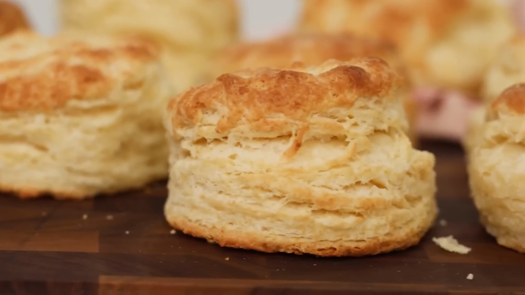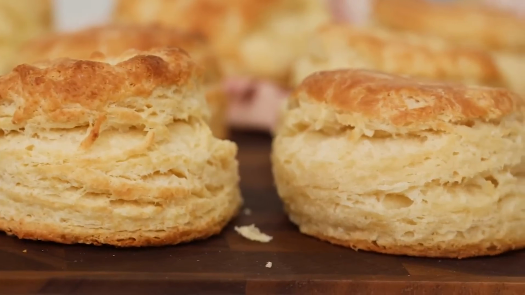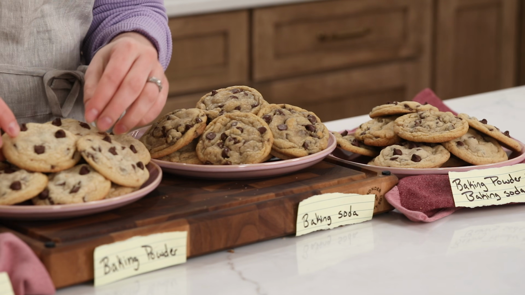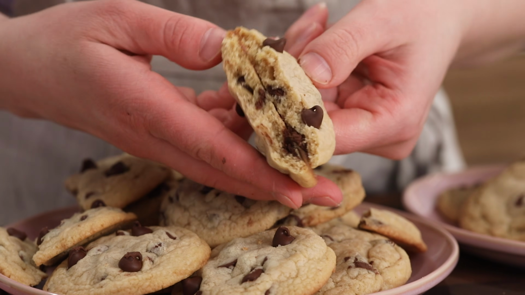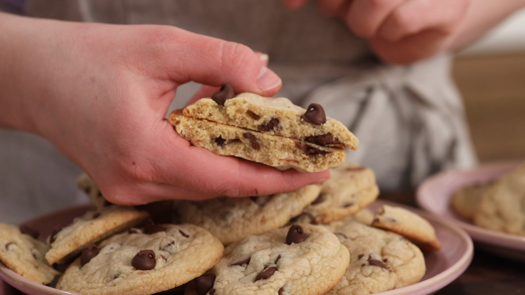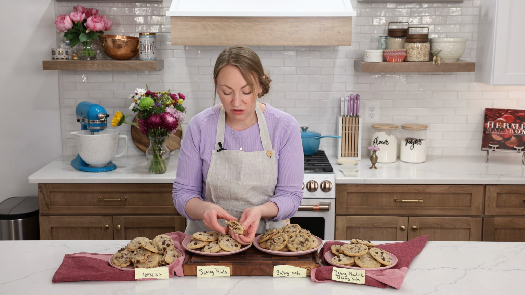Think about biscuits. They use a lot of baking powder. It gives you a nice rise. Baking soda is more important for spread. Powder puffs, soda spreads. So these are thicker. They're also a bit more cakey and they're pretty soft. Well, that one didn't break that nicely. I made them yesterday, but still they are a pretty soft cookie.